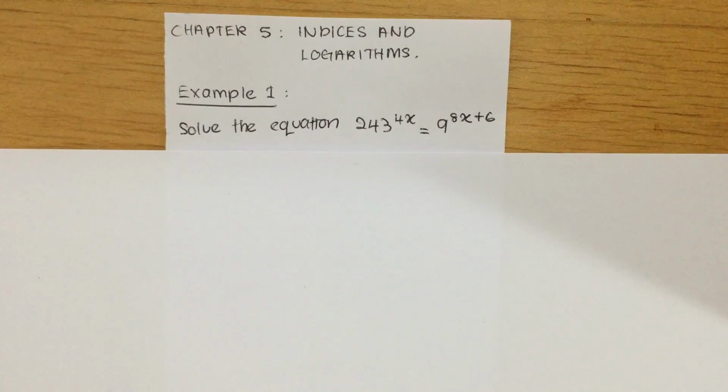Alright guys, without further delay, let's jump to the question now. In this question, they ask us to solve the equation 243 to the power of 4x equals 9 to the power of 8x plus 6. By the way guys, in this video we are going to discuss two questions from indices and logarithms, which are both indices questions. I'm going to show you the solution now. So let's jump to the solution.